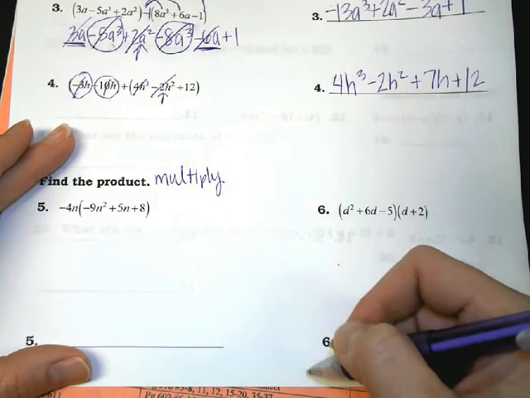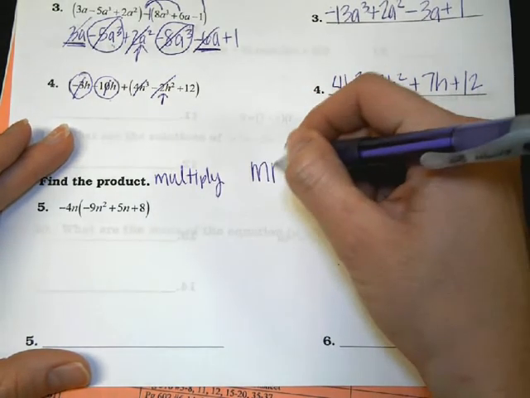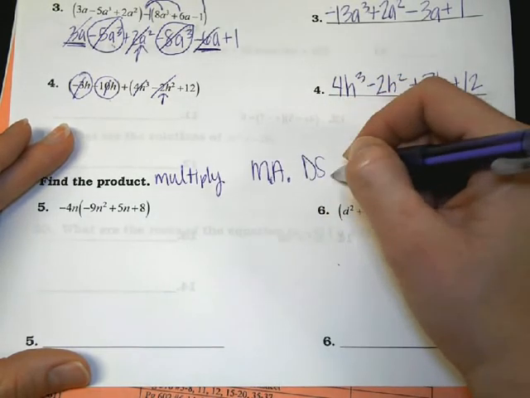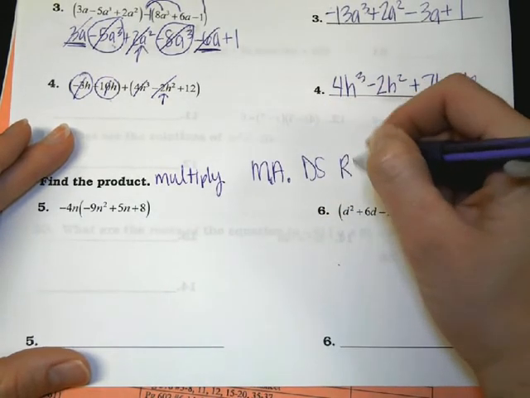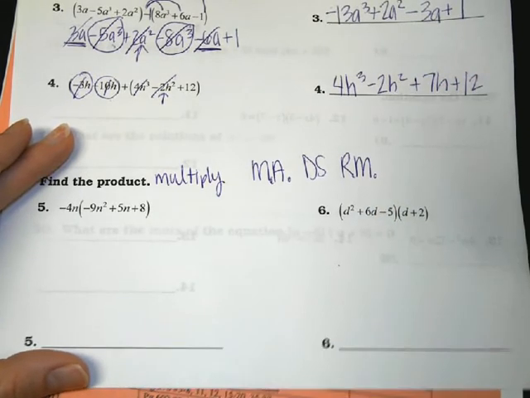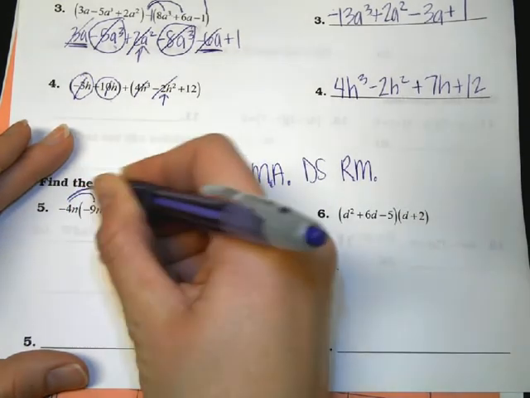Remember, when you are multiplying variables with exponents, you add them. When you're dividing, you subtract. And when you're raising them to another power, you multiply the exponent. That's something we learned last unit. So I'm going to multiply negative 4n to each piece here.